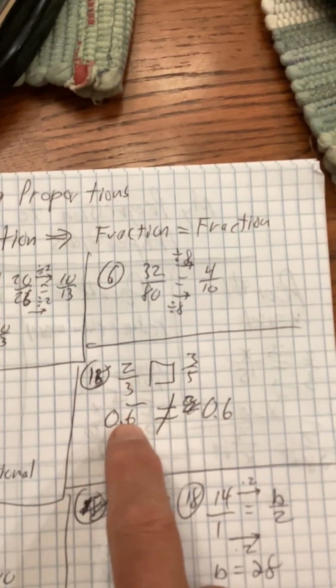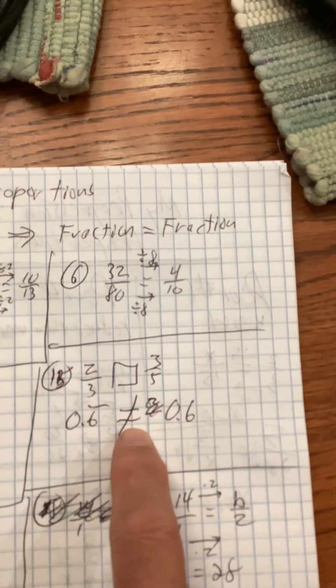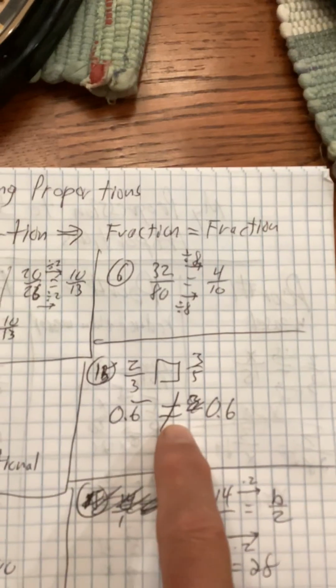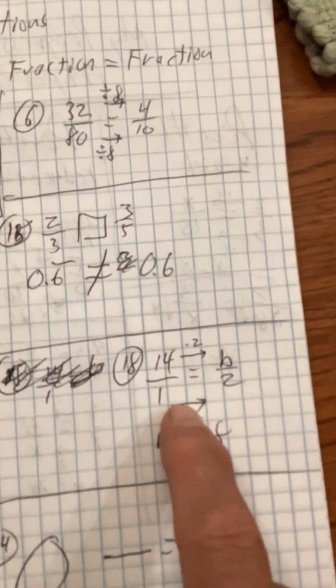Number 15, this is 2/3, which is 0.6 repeating. 3/5 is just 0.6. So no, that's not proportional. The decimals aren't equal.